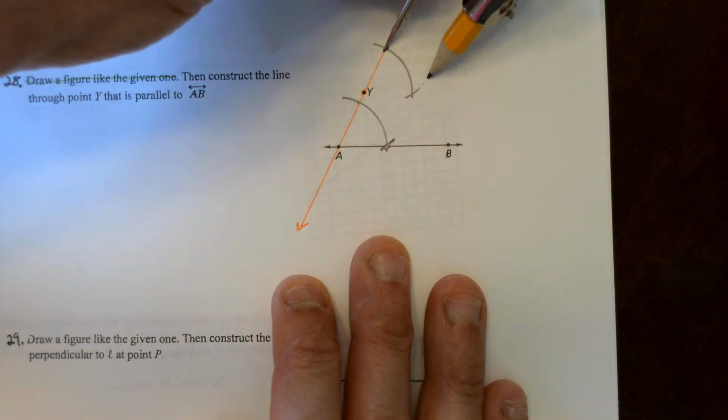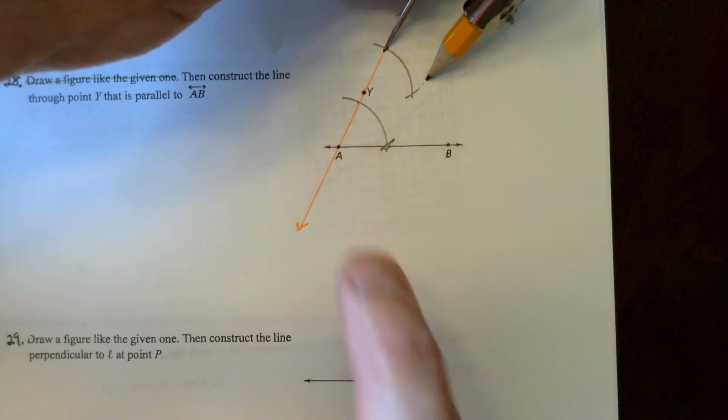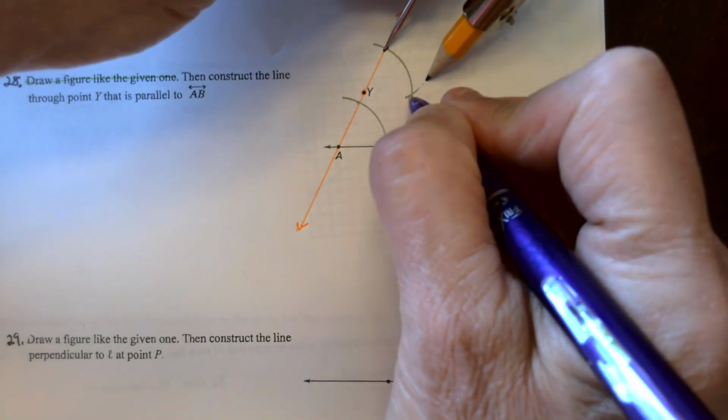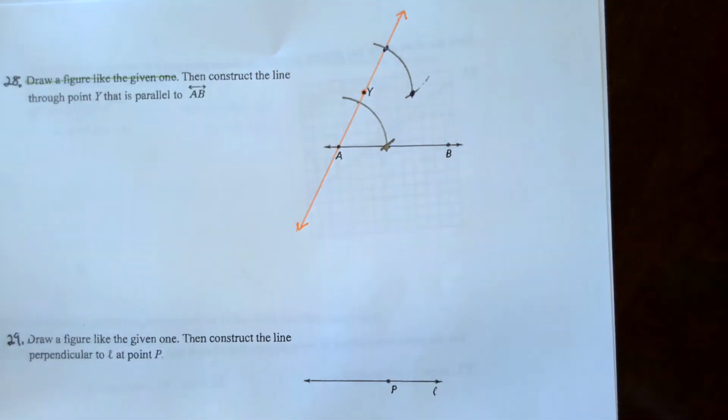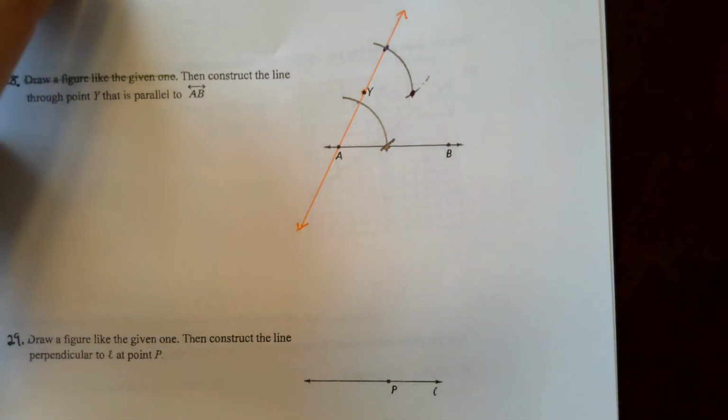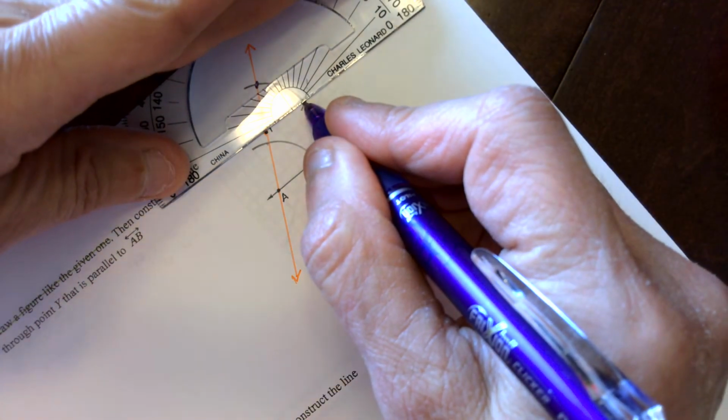I only need the little arc there. I don't need lots, but I can tell if you're doing things right by the markings. That is my next arc point. So now I just grab my straight edge. Whoops, I should take the paper off the screen. And I'm going to connect these two.